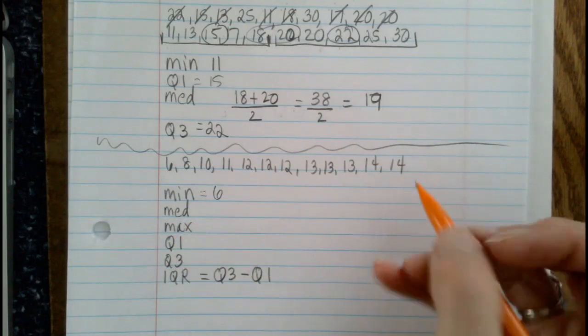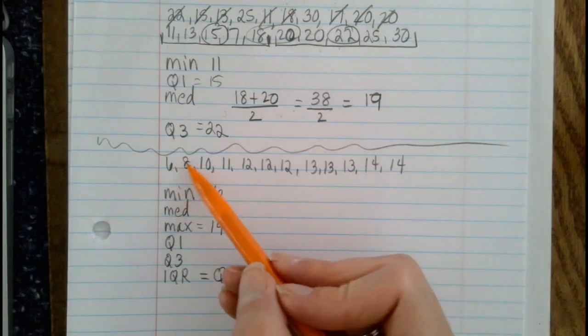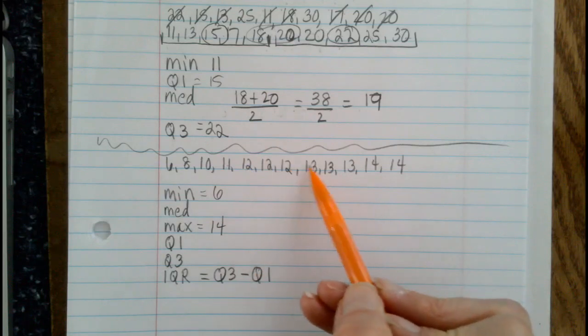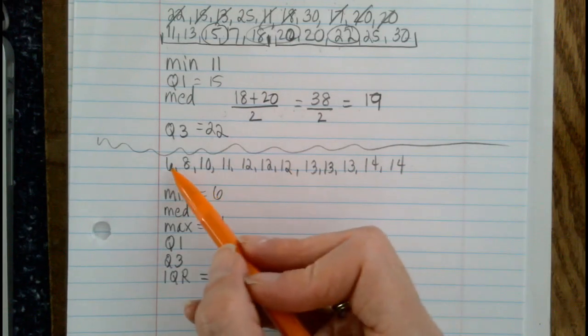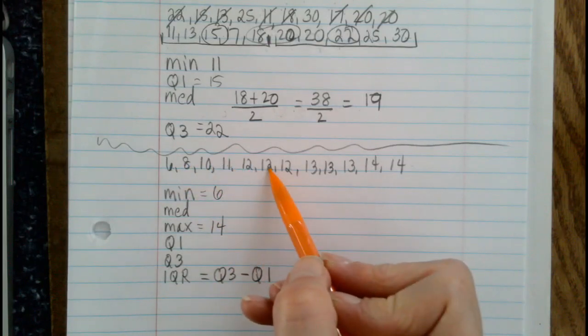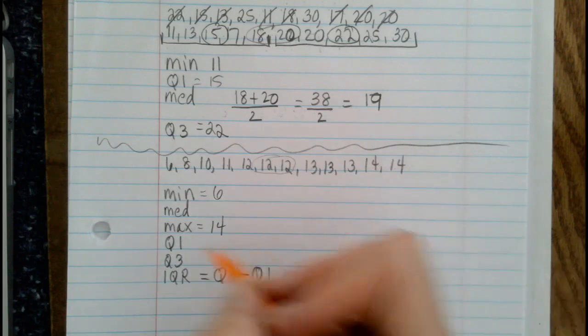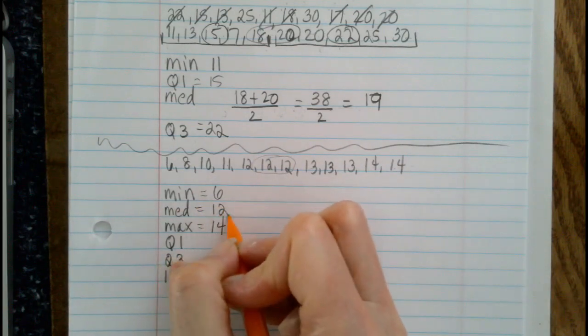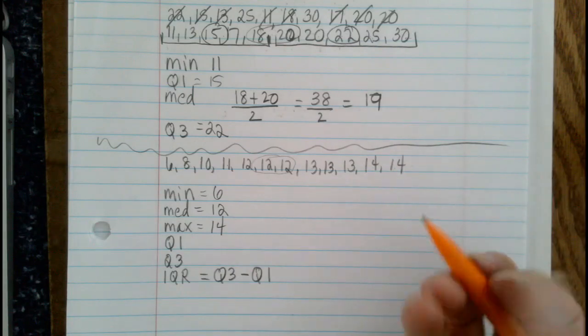So the minimum is not hard to find. The maximum is also not hard to find. And then we've got 1, 2, 3, 4, 5, 6, 7, 8, 9, 10, 11, 12. So we need the middle two values. 1, 2, 3, 4, 5, 6. 1, 2, 3, 4, 5, 6. So the median is 12, since those are both the same number. Remember, we average those two together.